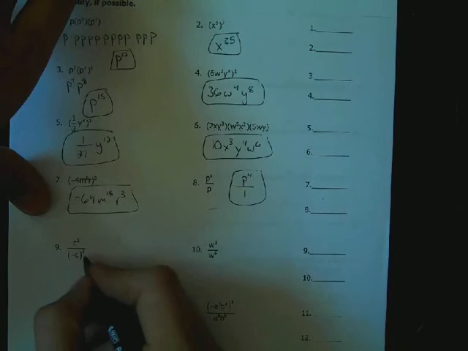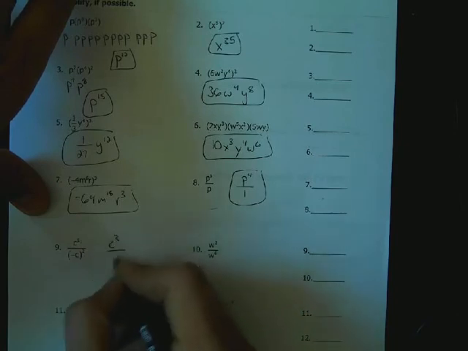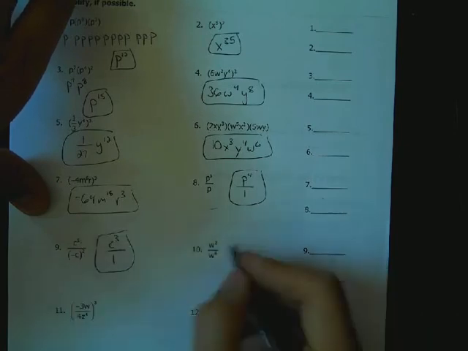For number 9, remember that any number squared is going to be positive, so we don't have to worry about the fact that this c is negative down here. I've got 5 c's on top, 2 c's on the bottom. The top has more c's. How many more? 3 more. Number 10, the bottom has more w's. How many more? 4 more.